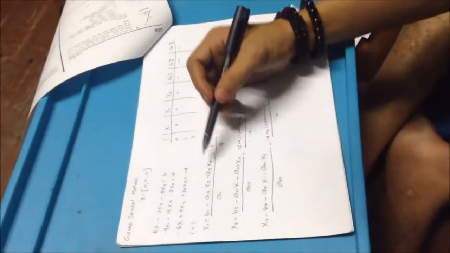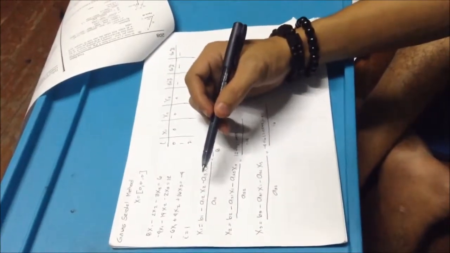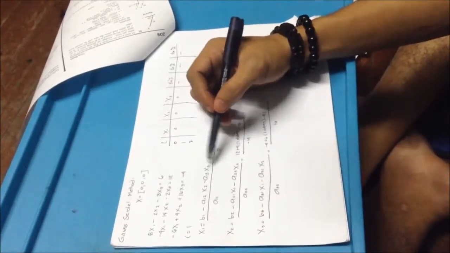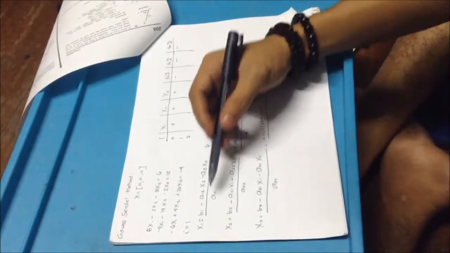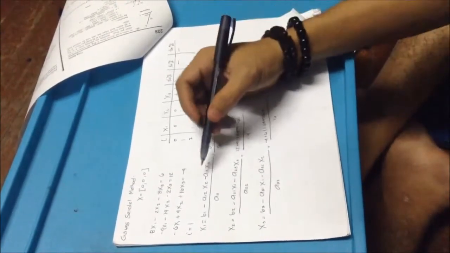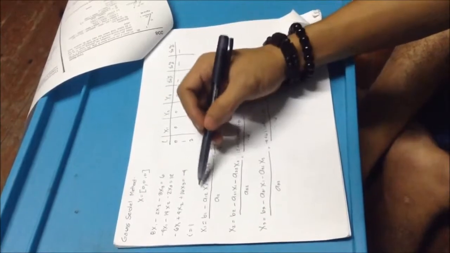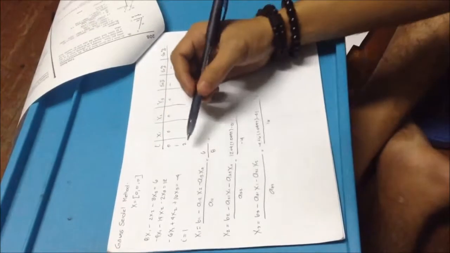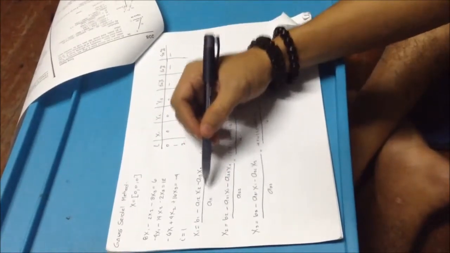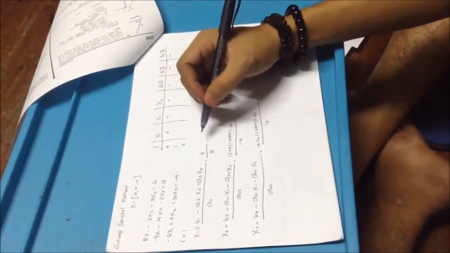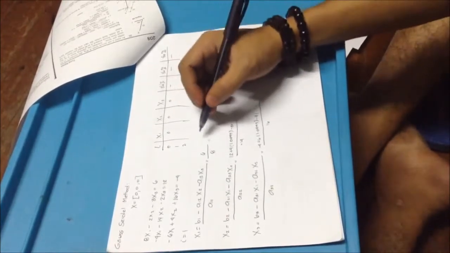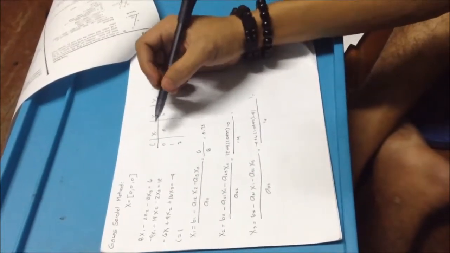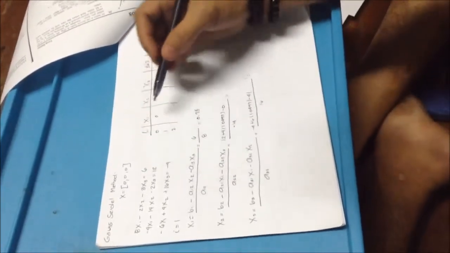b1 minus a12 multiplied by x2 minus a13 multiplied by x3 over a11. So the value of these two is equal to 0. The remaining number is b1, which is 6, over a11, which is 8. So the value of this is equal to 0.75. That's the value of x1 for iteration 1.